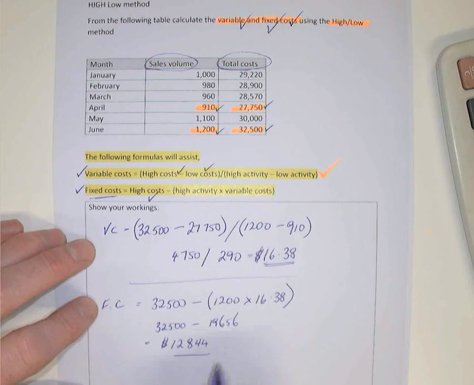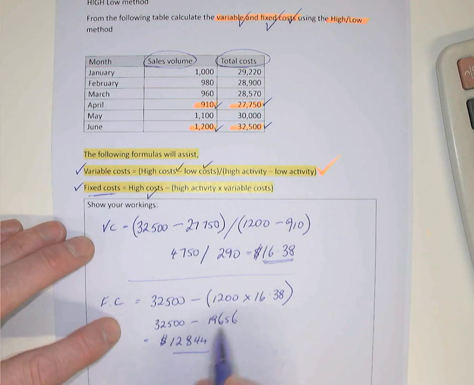We now can apply that to any one of those ones up there, and the formula should work. A little bit of rounding, but we should be okay.